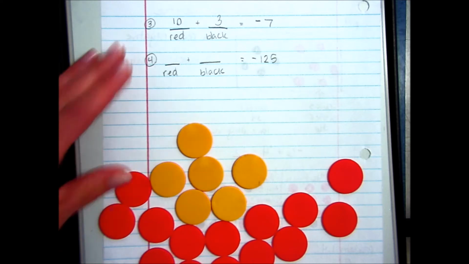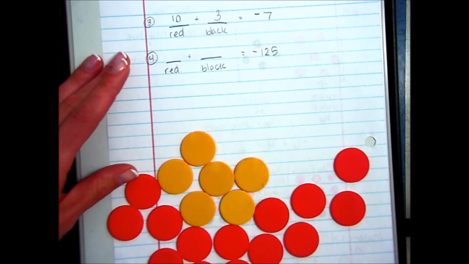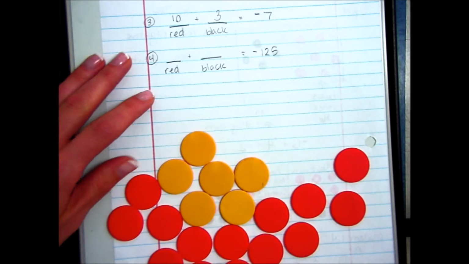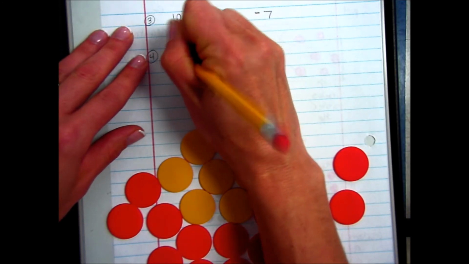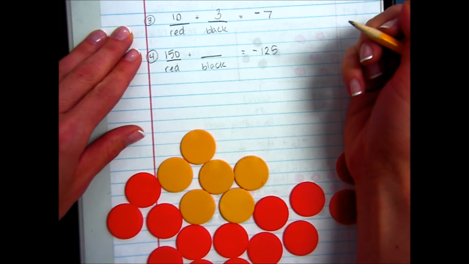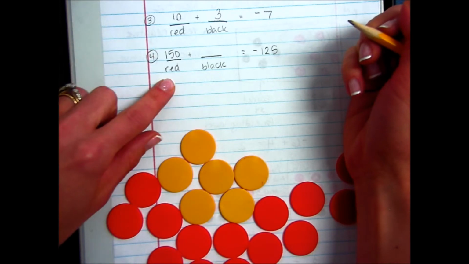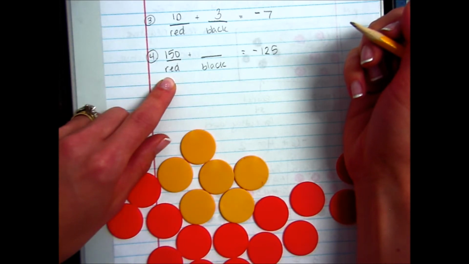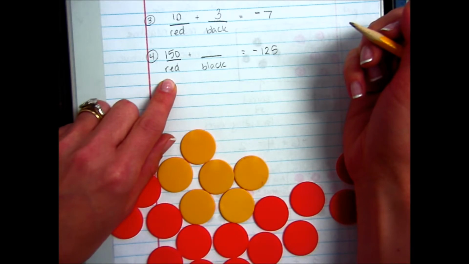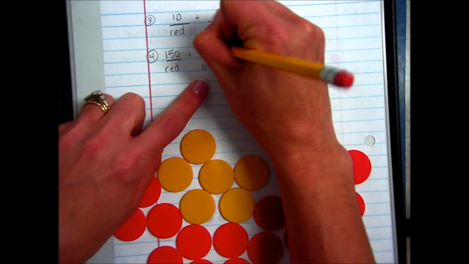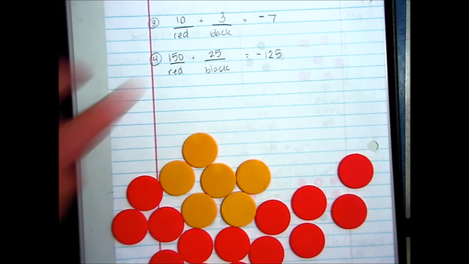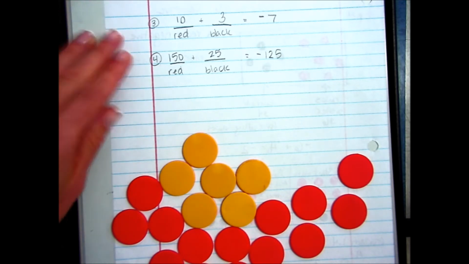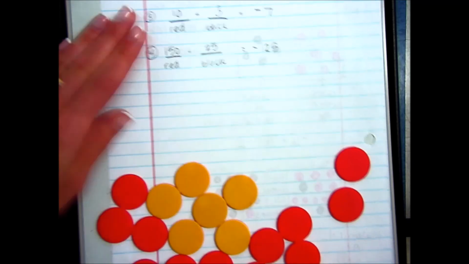All right. Jaden, what you got? So you need 150 red. Well, red is negative. And then 25 black will give me 125 still in the red. Good.